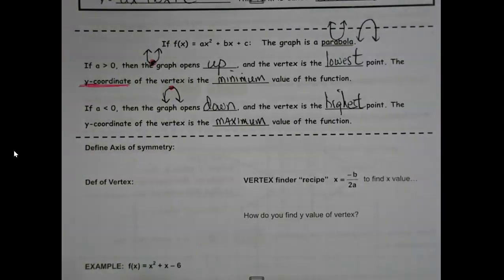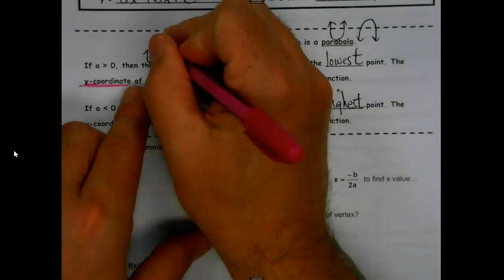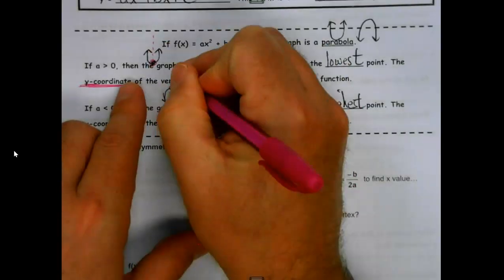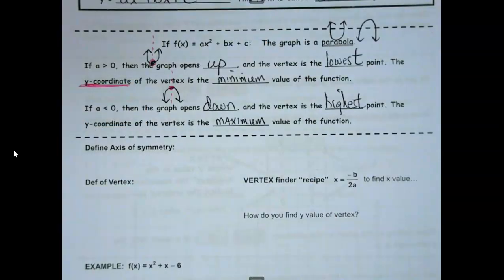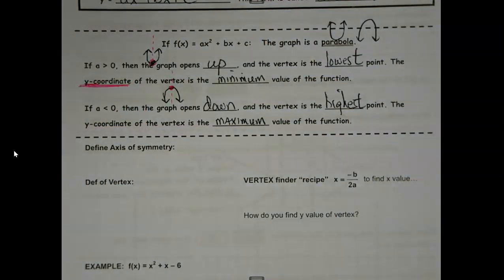Next little piece of the puzzle, okay? There's going to be this line that goes down the middle of your graph. If I were to take my graph on a piece of paper and fold it along that dotted line that goes right down the middle through my vertex, I'd see the exact same things on both sides. Maybe if you've taken an art class, you talk about symmetry. That's what this is going to be.